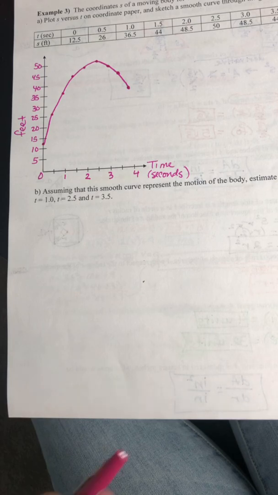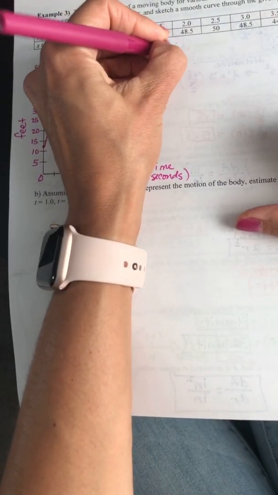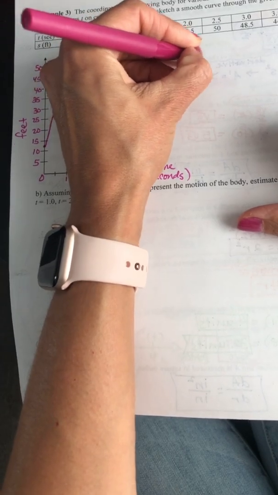This is an original graph. This is not a derivative graph. So let's make sure that we remind ourselves this is the original. It's the OG.